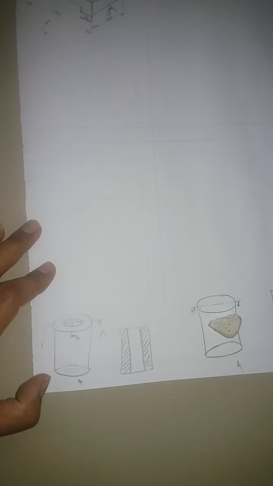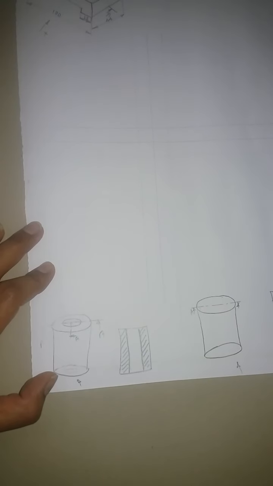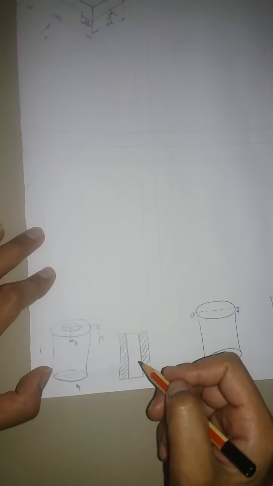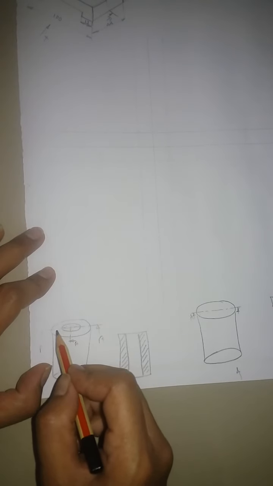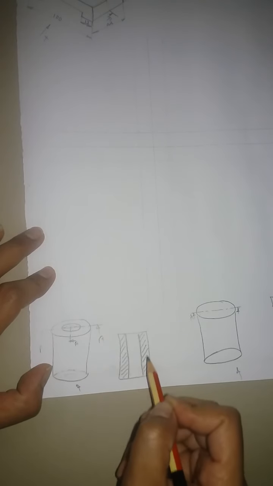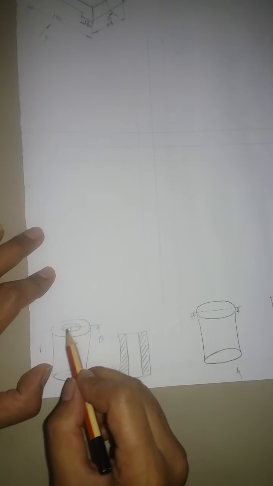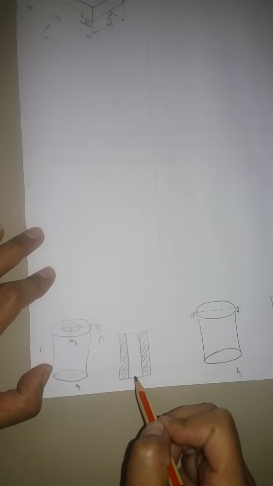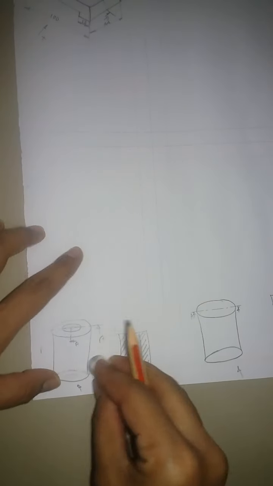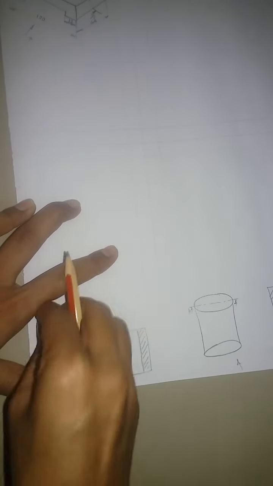You have only the full sectional view, so we'll learn that. Remember this: wherever we cut the surfaces, only there do you have to draw the hatching line. Clear? Here there is a hollow part, meaning no material, so we are not drawing hatching lines here. Now we'll start our problem.